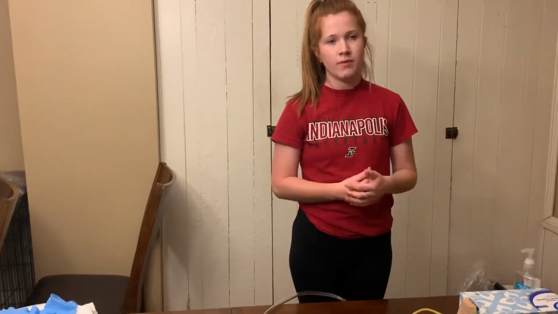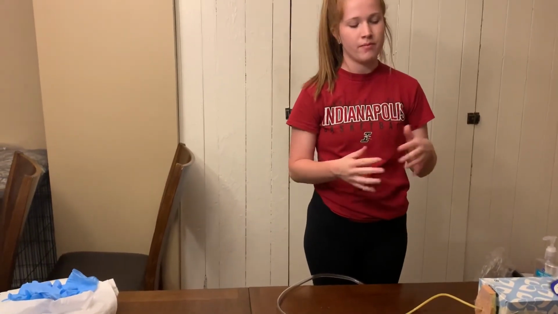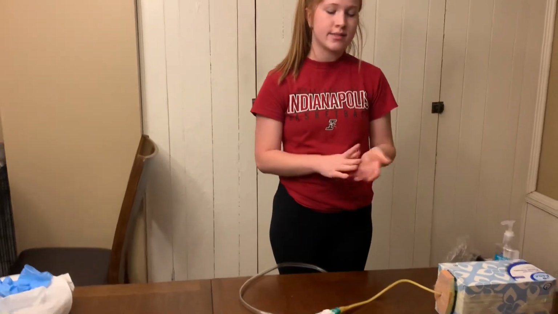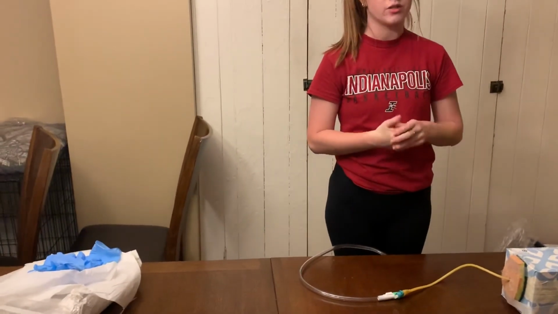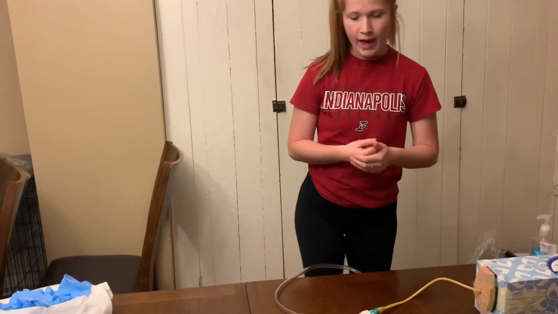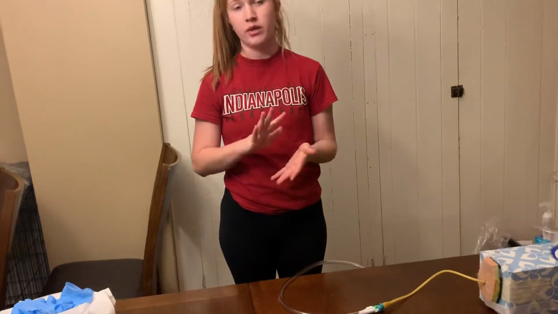I could then document in the system that I placed the catheter, the catheter size, the volume of urine that was collected, and the color and the clarity of that, and how the patient tolerated the procedure. After that is finished, I would be done.